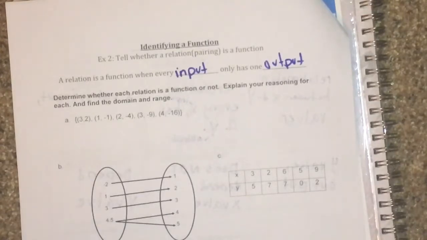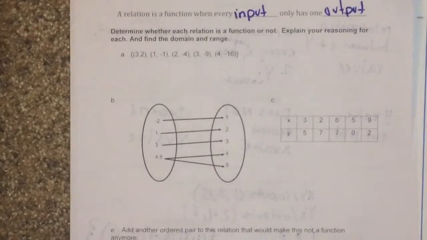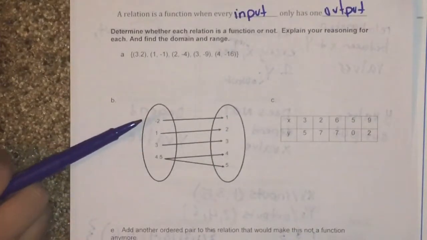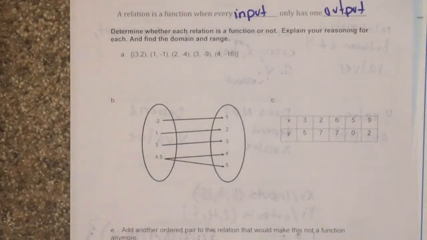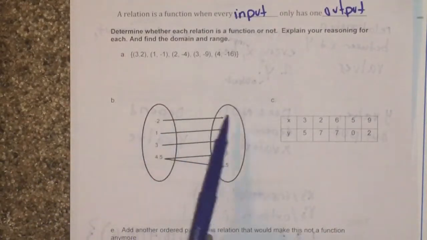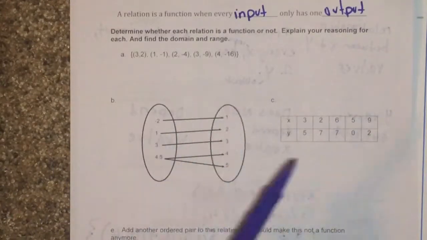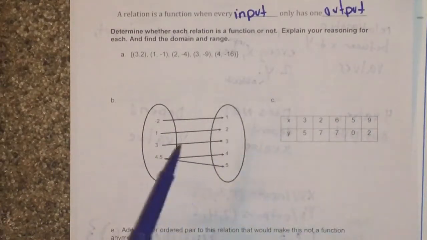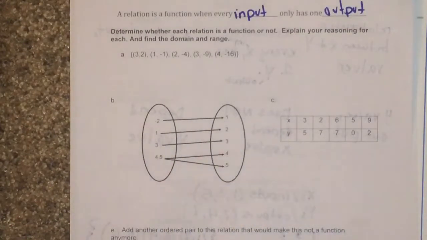A good example to go off of, let's go ahead and look at letter B. Our inputs are as listed: -2, 1, 3, and 4.5. -2 goes to 1. Okay, so -2 goes to one output. 1 goes to 2, so 1 goes to just one output. 3 goes to 3. This input goes to one output.